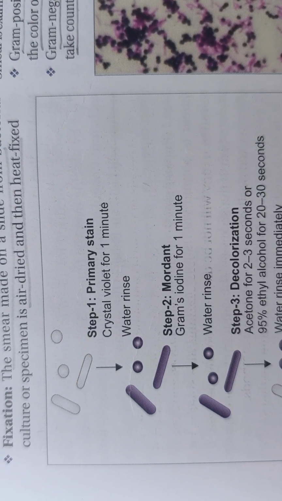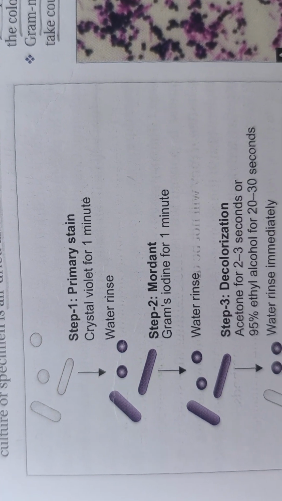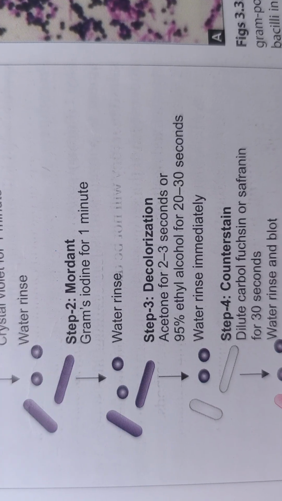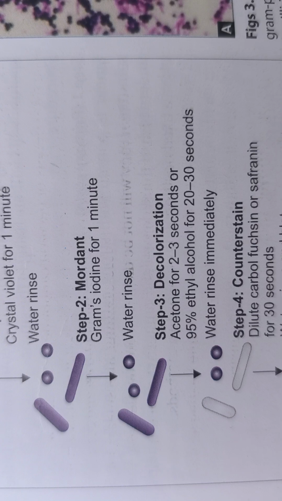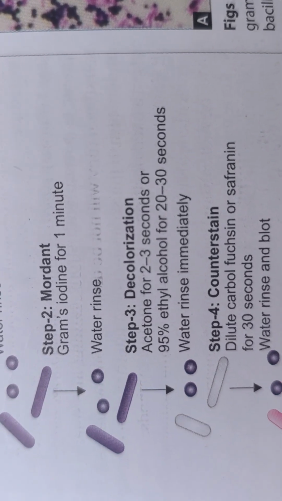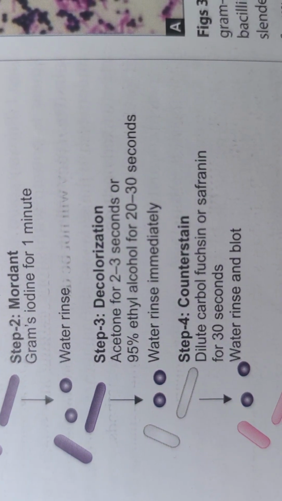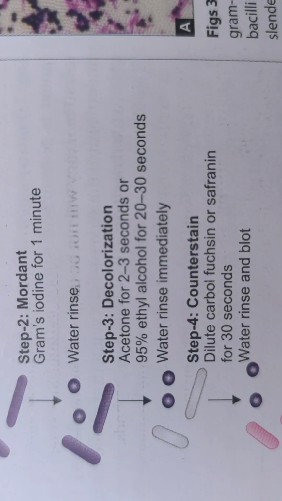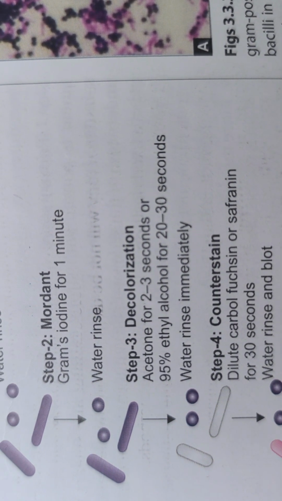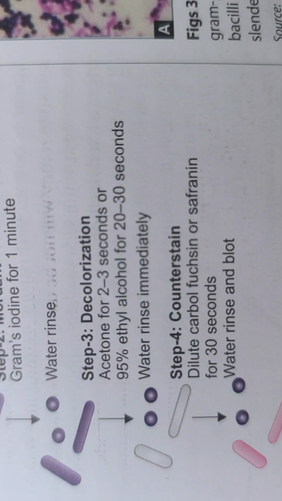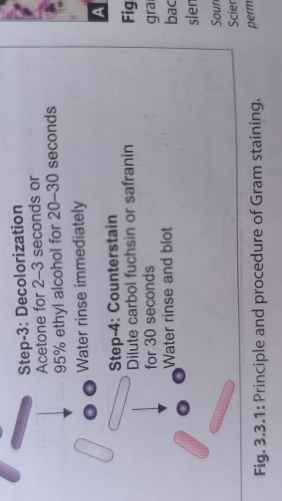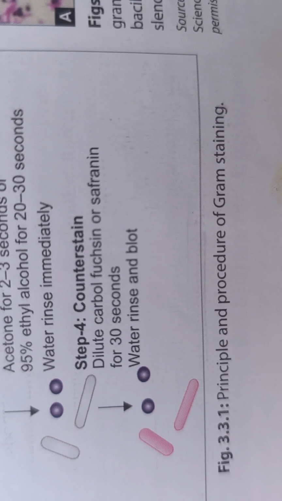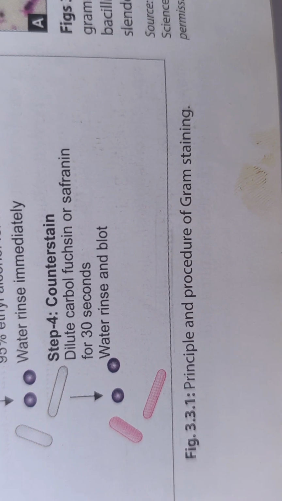Step 1. Primary stain, crystal violet for 1 minute. Water rinse. Step 2. Mordant, Gram's iodine for 1 minute. Water rinse. Step 3. Decolorizer, acetone for 2 to 3 seconds or 95% ethyl alcohol for 20 to 30 seconds. Water rinse immediately. Counterstain: dilute carbol fuchsin or safranin for 30 seconds. Water rinse and blot.